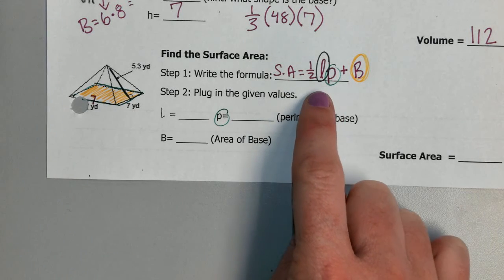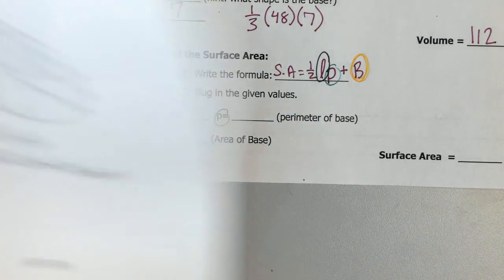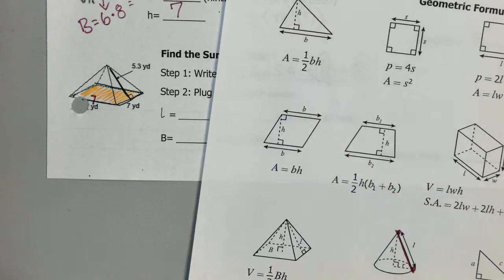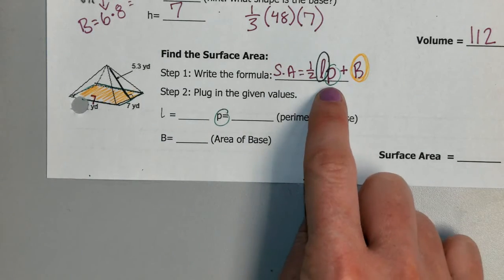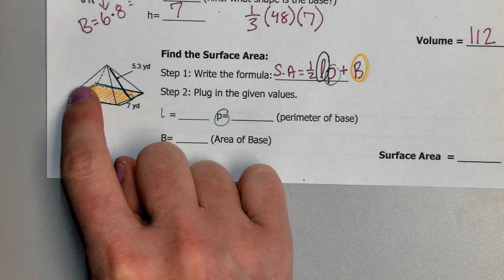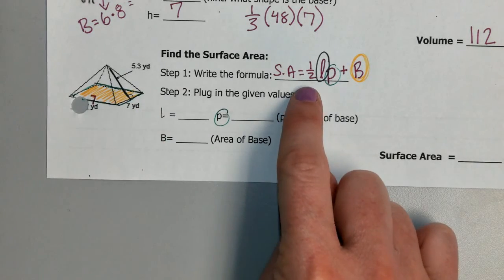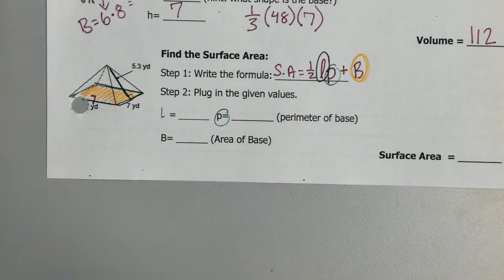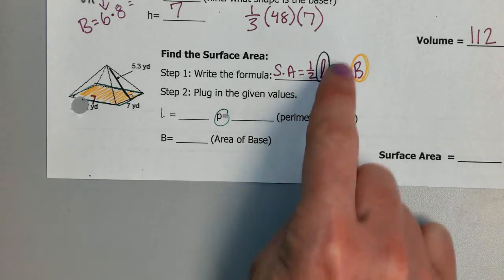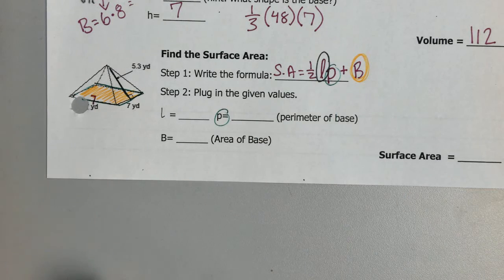1/2 LP kind of looks like your area formula for a triangle. 1/2 base times height. P is all of the bases, add it all up. L is the height. So this is basically 1/2 base times height, but you're doing all the triangles together. So area of the base and this part is all of the triangles together.